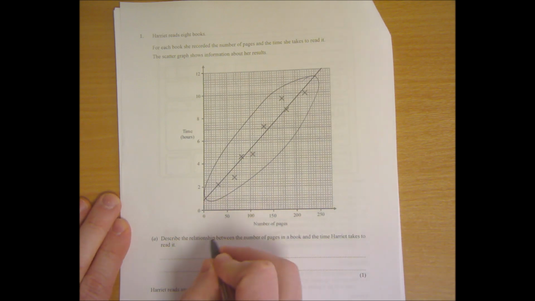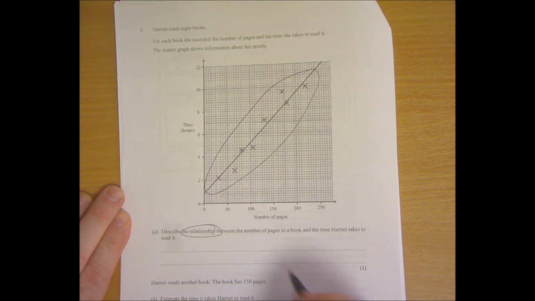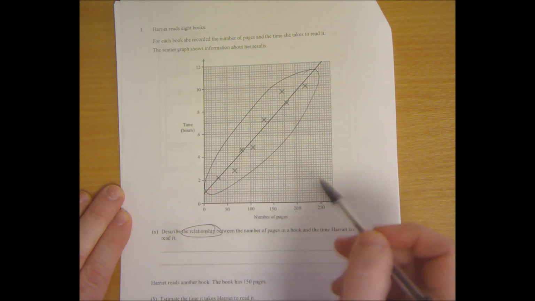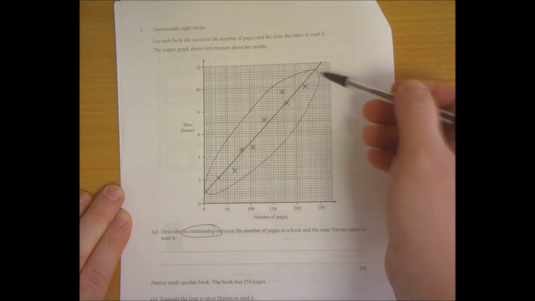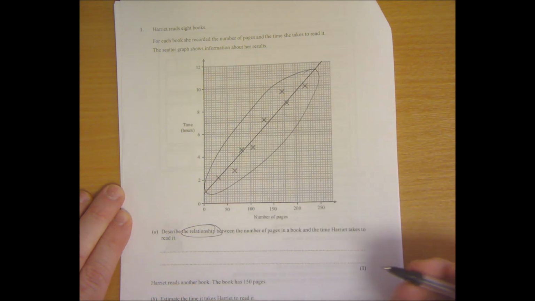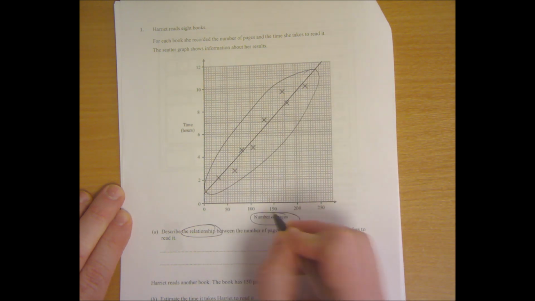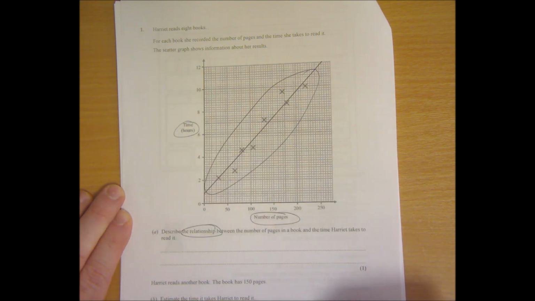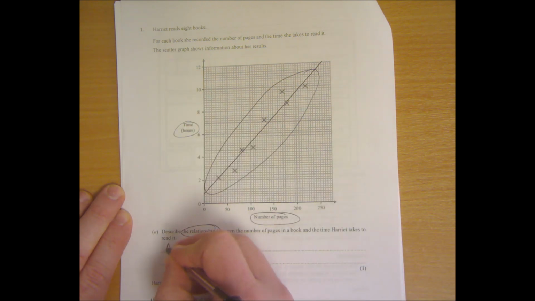Okay, so describe the relationship, that's quite a key word in this, between the number of pages in a book and the time Harriet takes to read it. So because it's going up, it's got positive correlation, but it's asking for the relationship, so that's the relationship between the number of pages and the time in hours.